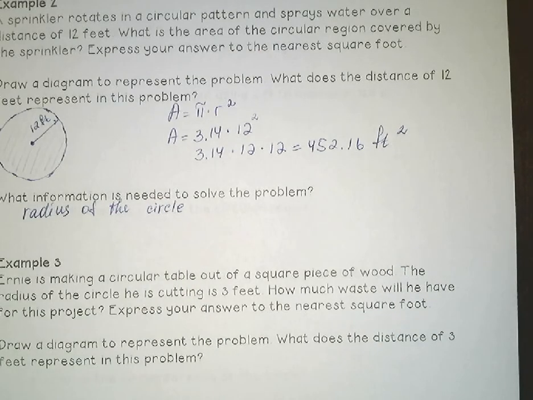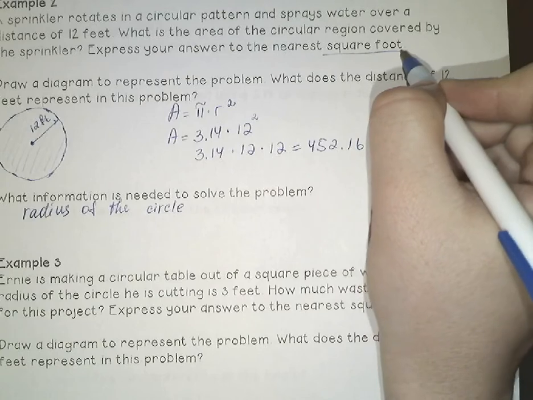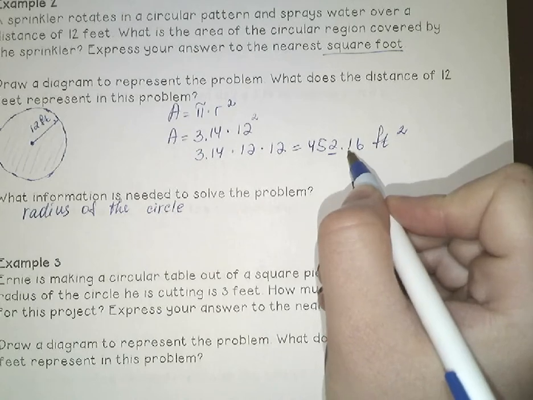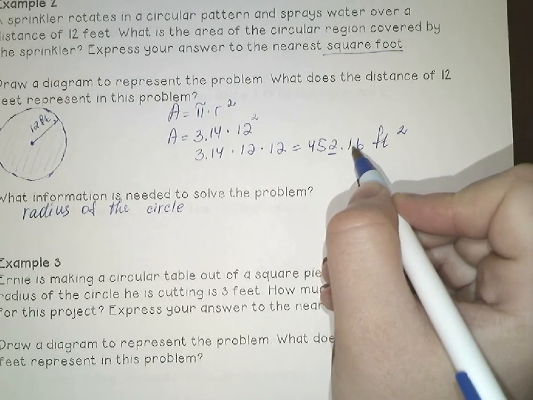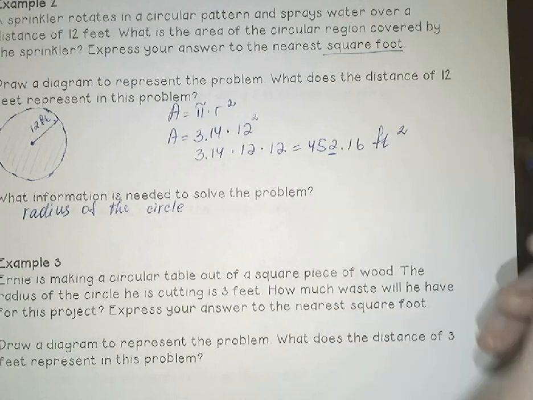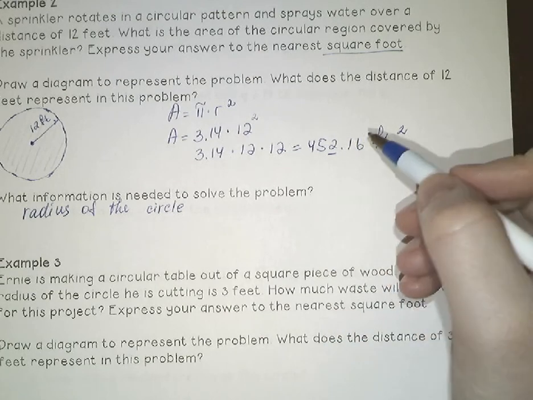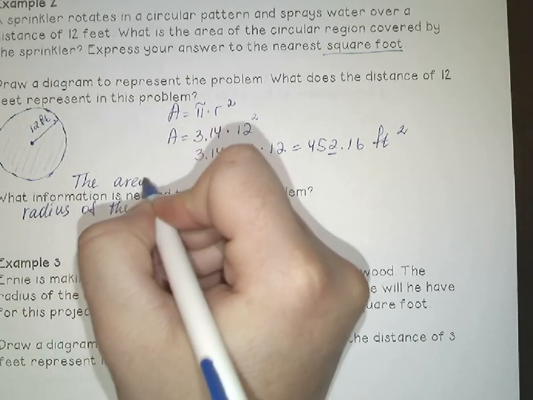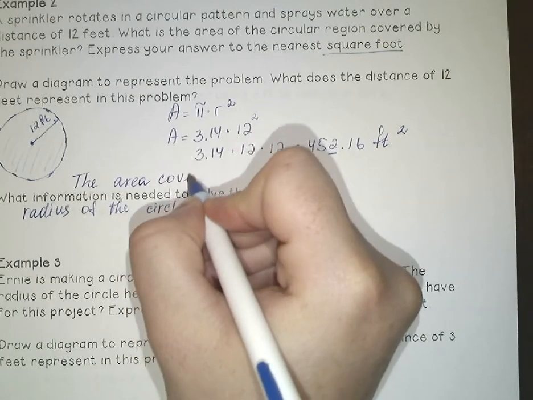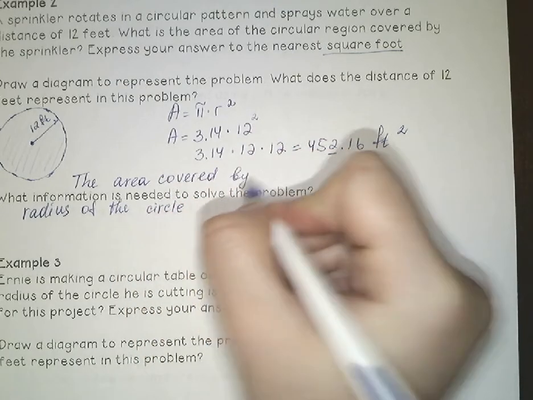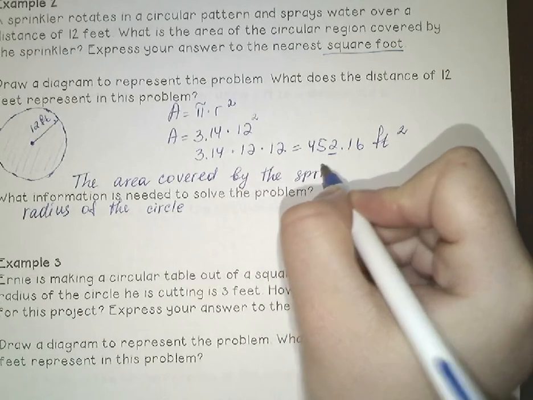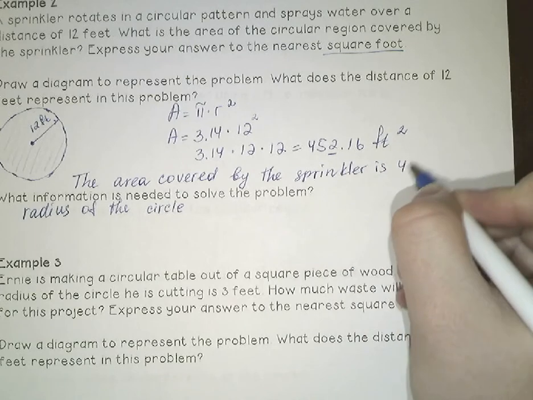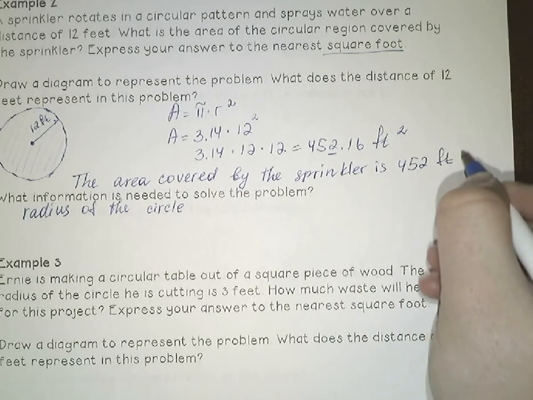We want to approximate to the nearest square foot. Nearest square foot is in the ones place. It's right here. Because the number to the right is 1, which is less than 5, I don't have to worry about the decimal places. So in my answer, the area covered by the sprinkler is 452 feet squared.